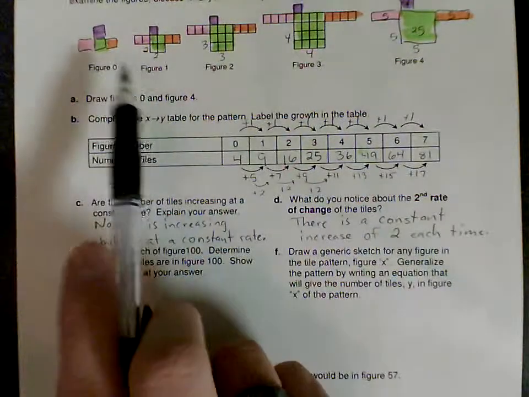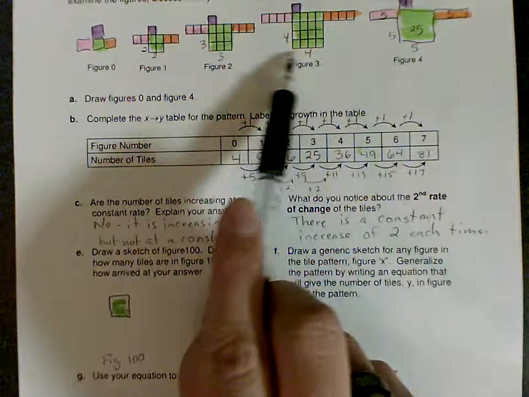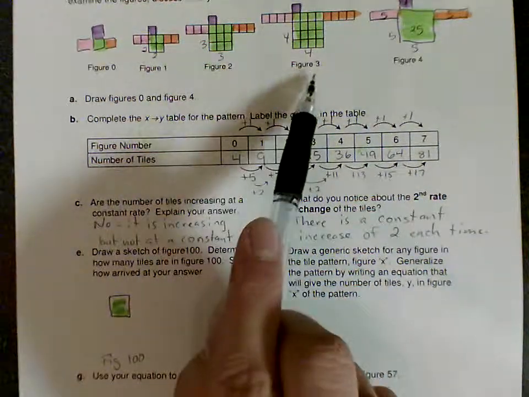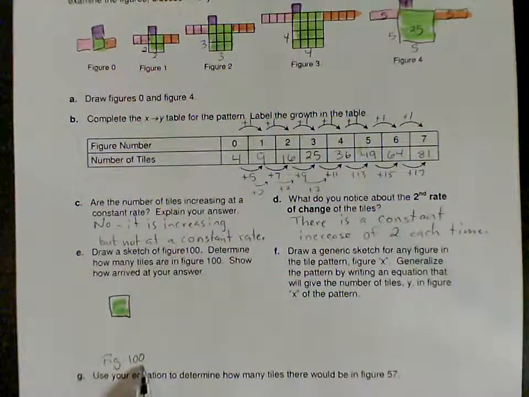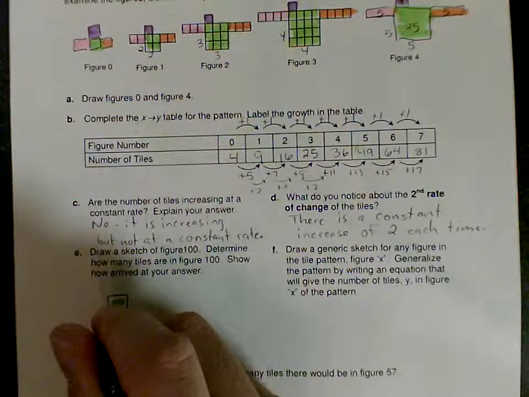And in the tile pattern, figure 1 was 2 by 2, figure 2 was 3 by 3, figure 3 4 by 4. So that number was always 1 more than the figure number. So if the figure is 100, what's 1 more than 100? 101. This is going to be 101 by 101.